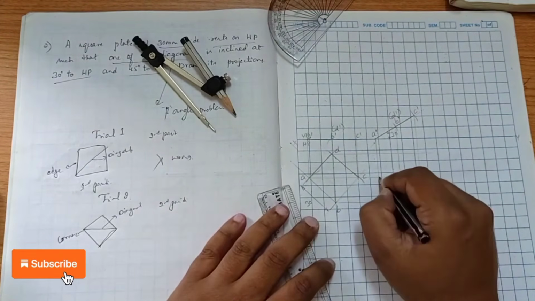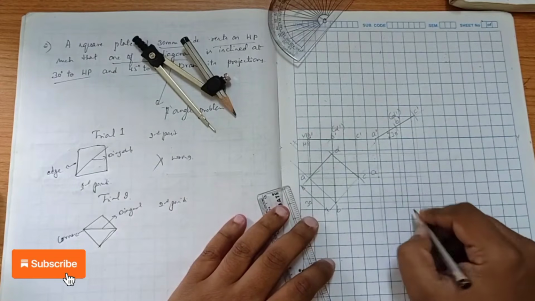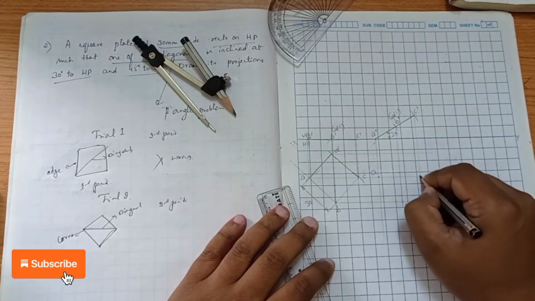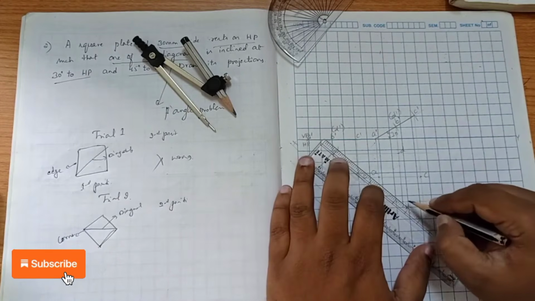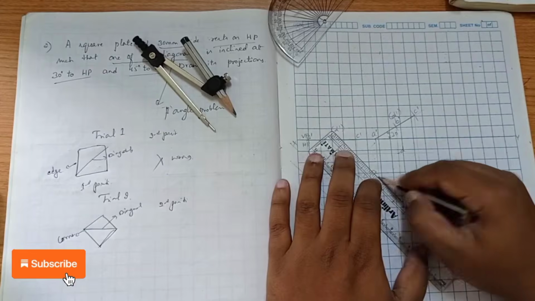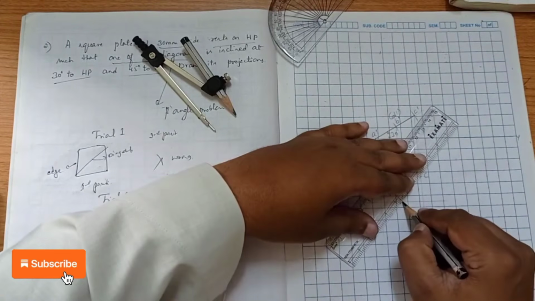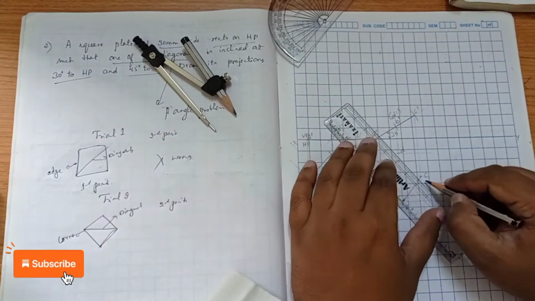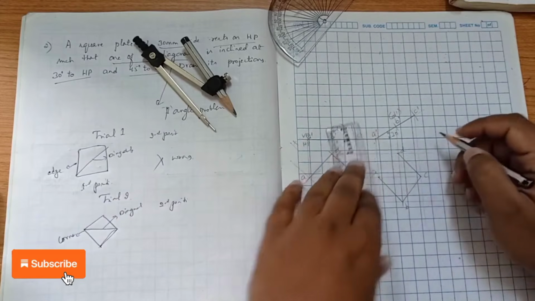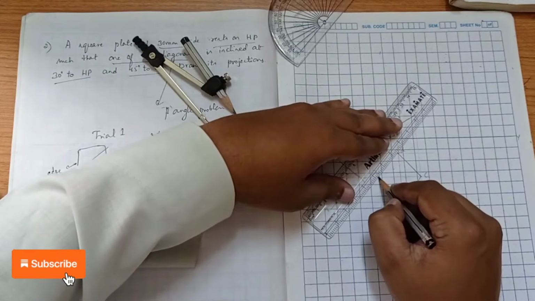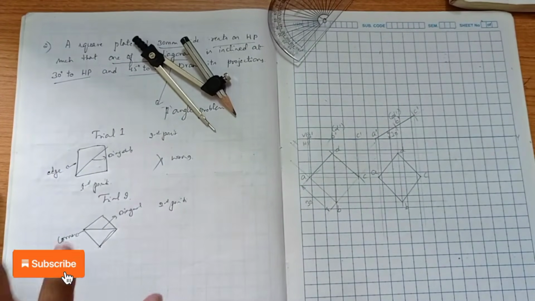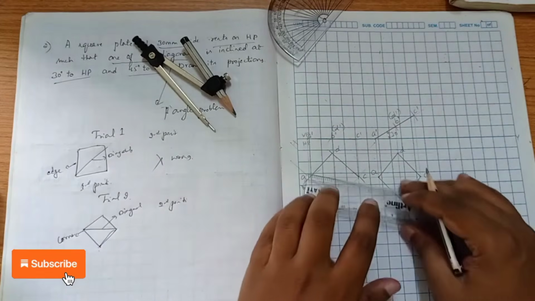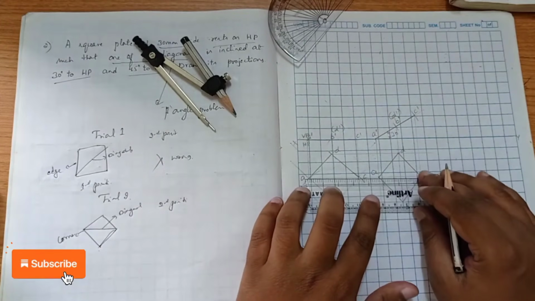Okay. Now we can mark the namings A, B, C, this is D. So we can join this. So this is what the first two positions. So first two positions will be remaining same. Now we have to draw a diagonal line here. First we will draw for the first position diagram.